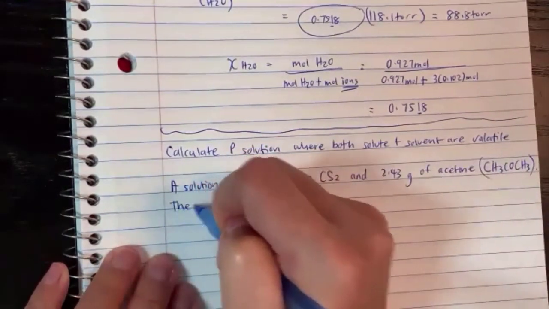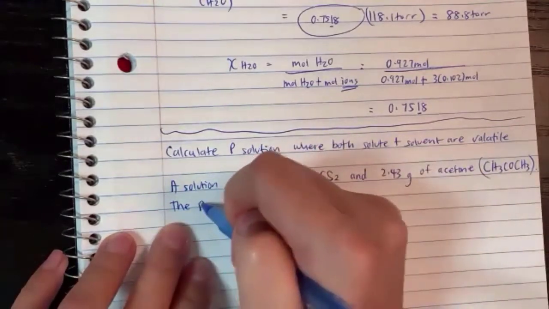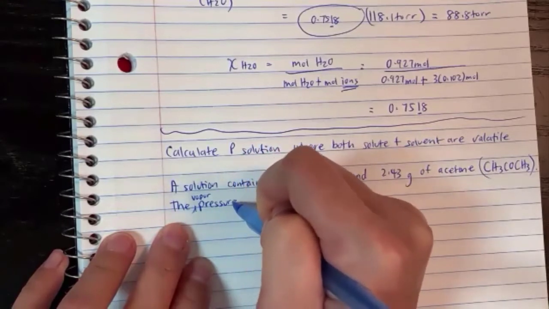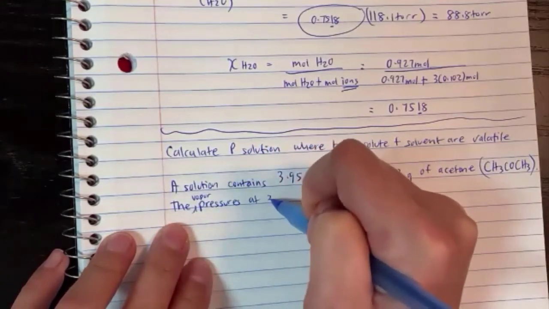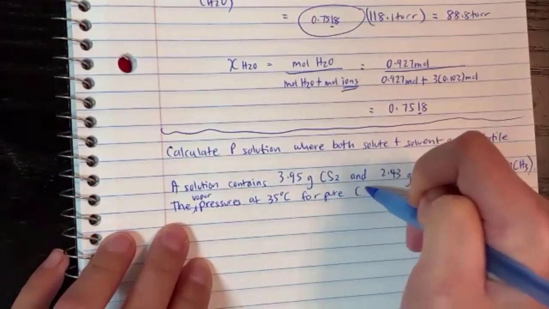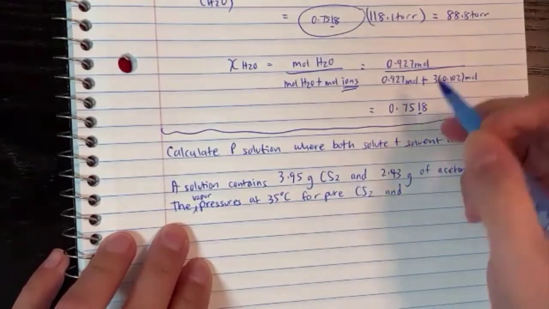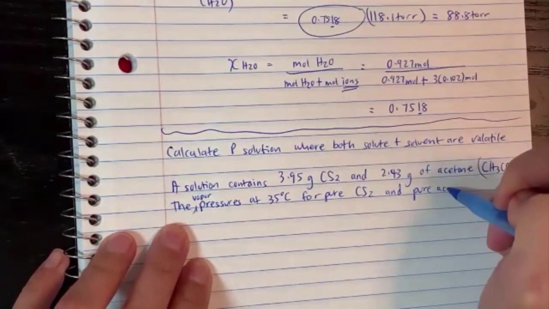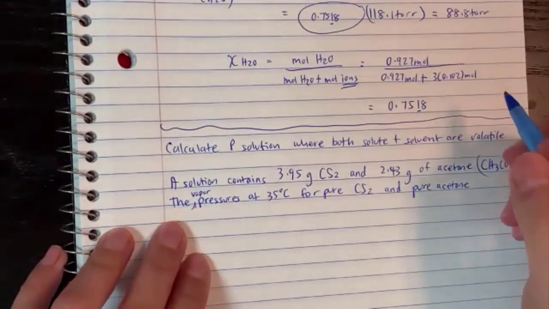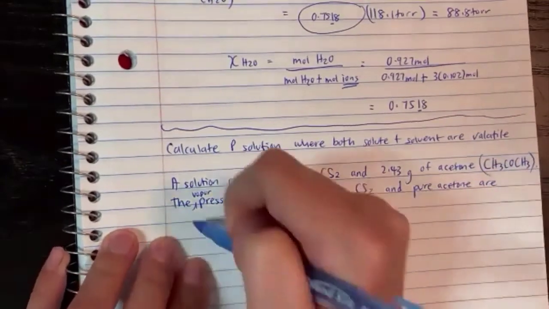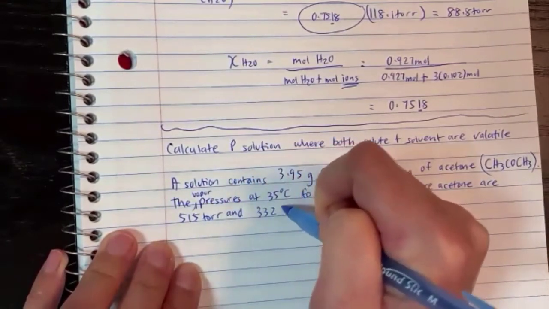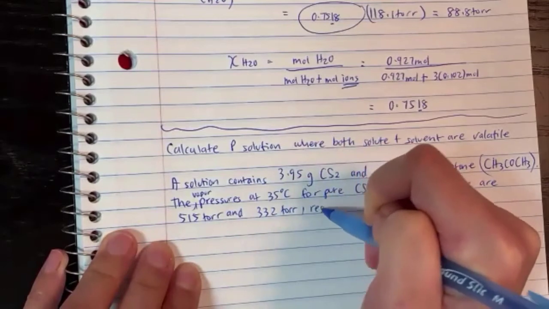The vapor pressures, so here's a big hint, they'll tell you the vapor pressures at 35 degrees for pure CS2 and pure acetone. See how they told you the original vapor pressure? That's a hint that both of them will turn to gas. Are 515 torr and 332 torr, respectively.